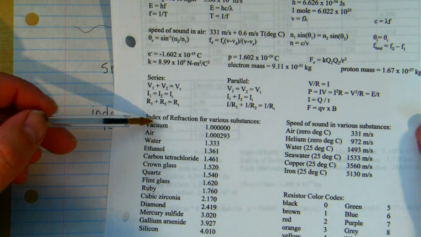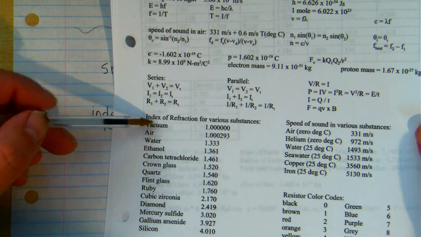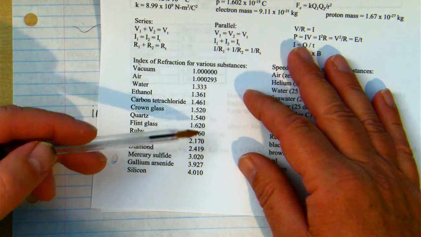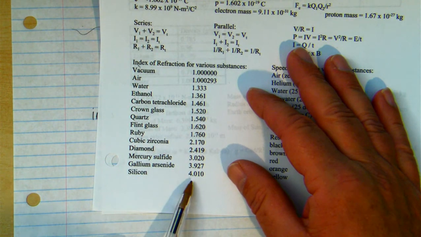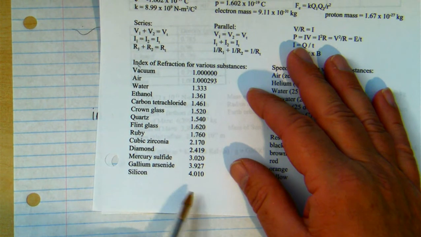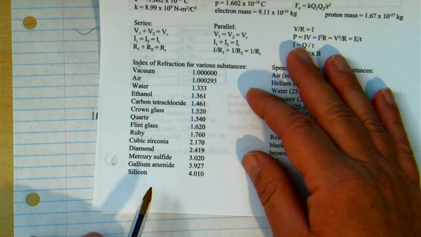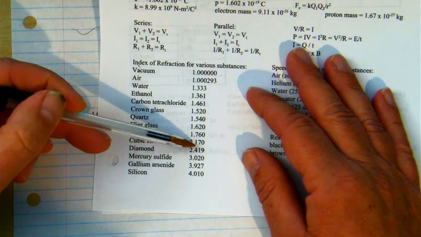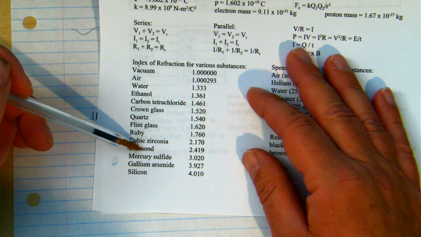And because the speed of light in a vacuum is in the numerator and it's always the fastest speed, all the indices of refraction can only go up from a value of 1. On this table, the highest value is for silicon, with an index of refraction greater than 4. And basically that means the speed of light in silicon is only about 1/4 the speed of light in a vacuum. I mean, we really slow it down a lot in this material. The reason diamonds sparkle has to do with the fact that light slows down a lot as it bounces around inside a diamond.